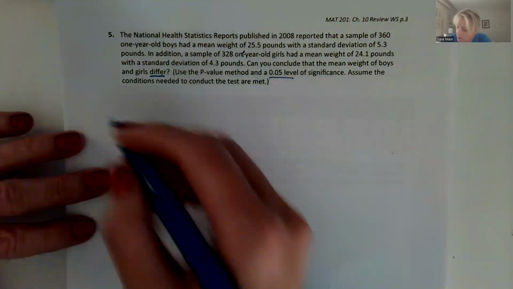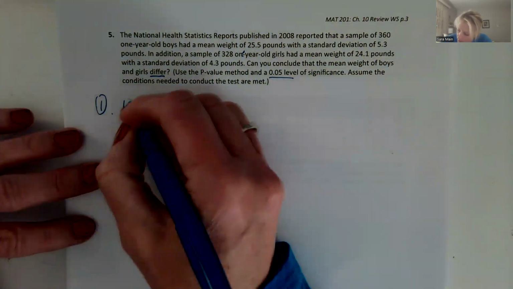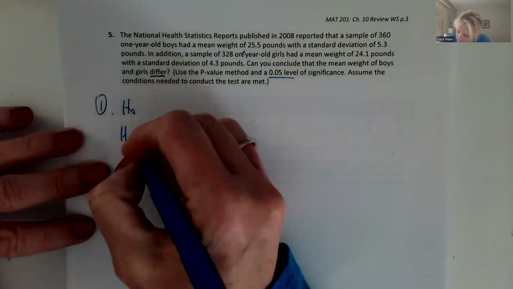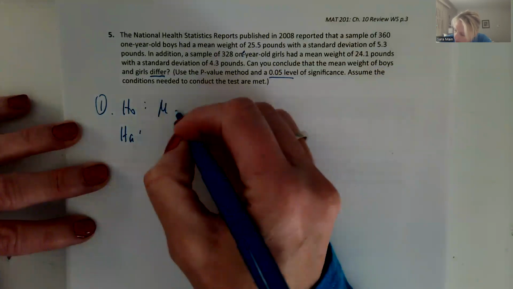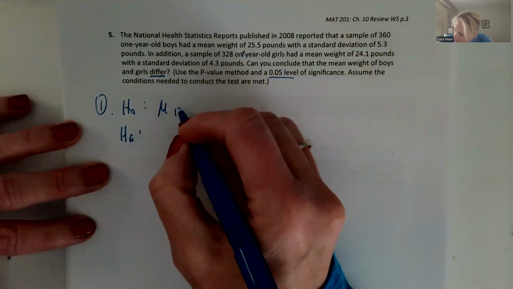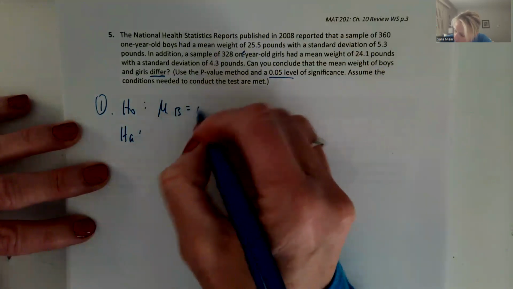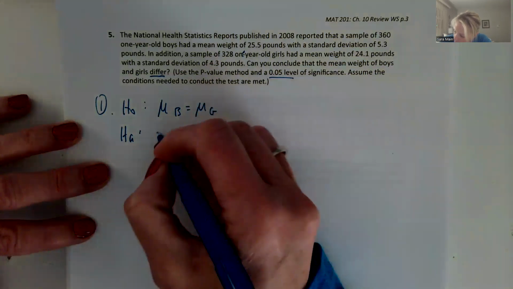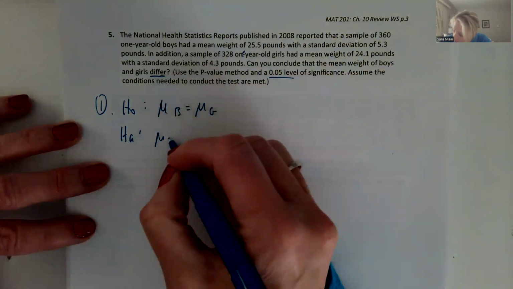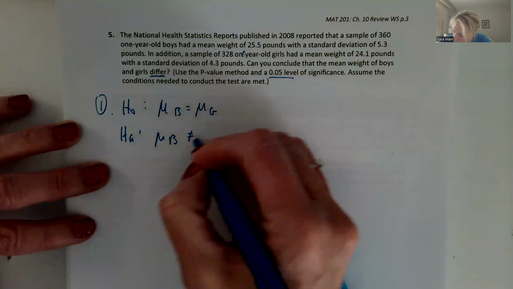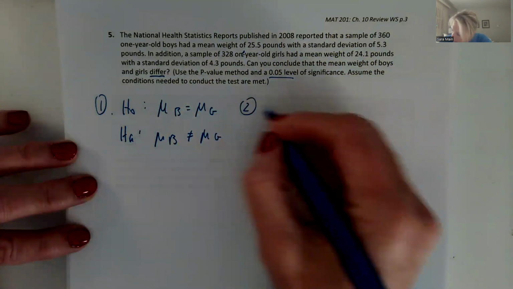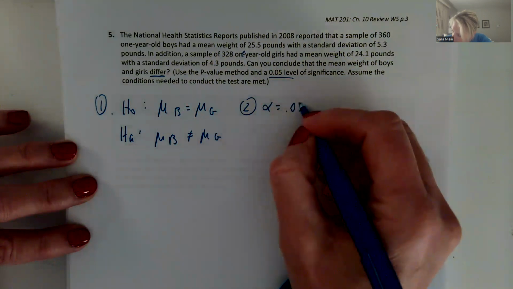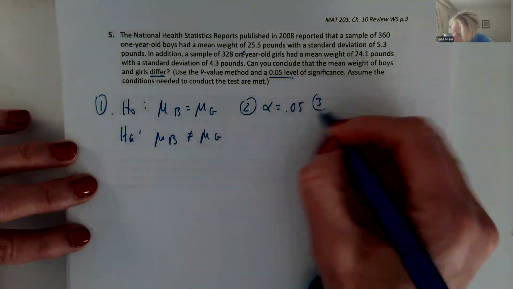Here's our level of significance. Some of our conditions have been met. So I'm going to do the mean of boys equal to the mean of girls. And when they said differ, then we are going to plan that it's a two-tailed test. My alpha is 0.05, they said.